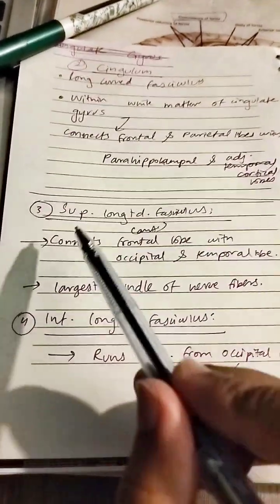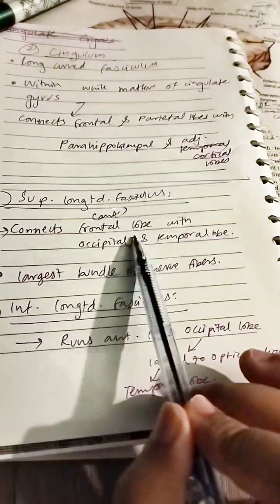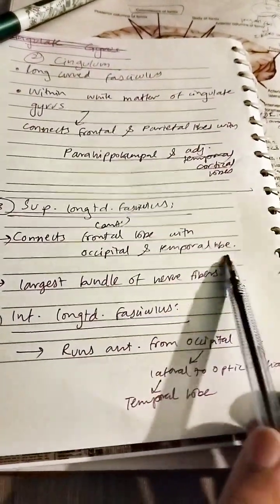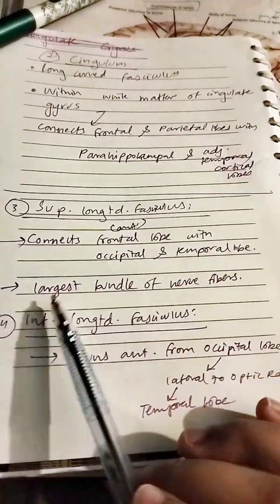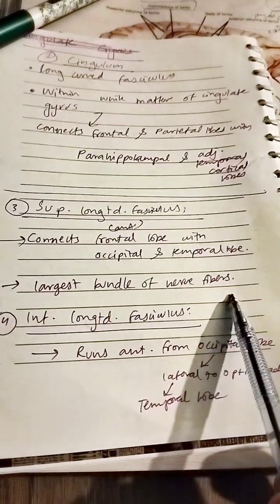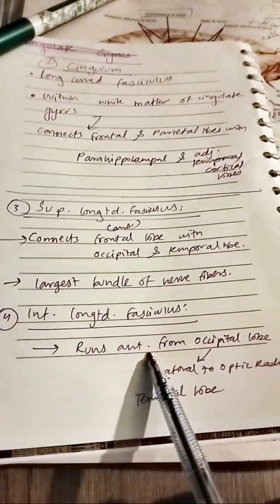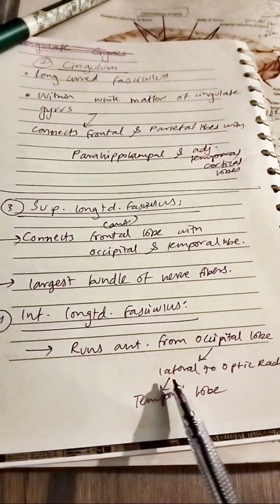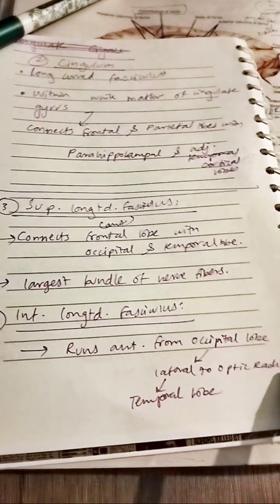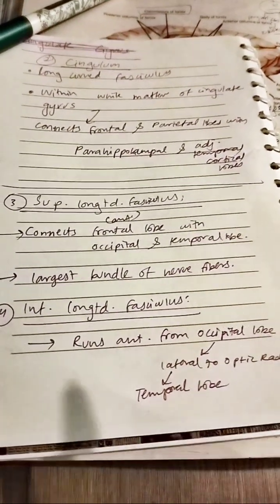Next, let's talk about the superior longitudinal fasciculus. It connects the frontal lobe anteriorly with the temporal lobe and the occipital lobe. And this is the largest bundle of the nerve fibers. If we talk about the inferior longitudinal fasciculus, then it runs anteriorly from the occipital lobe towards the optic radiation laterally and then towards the temporal lobe.